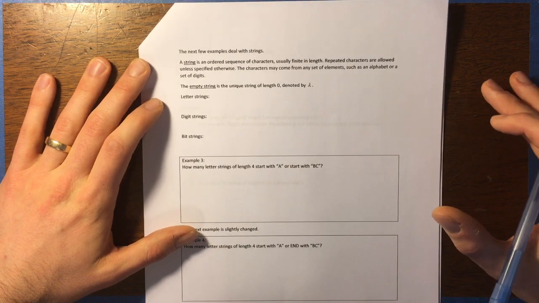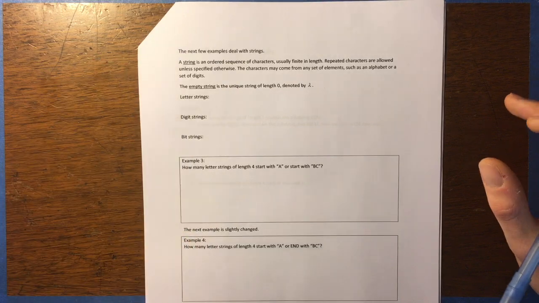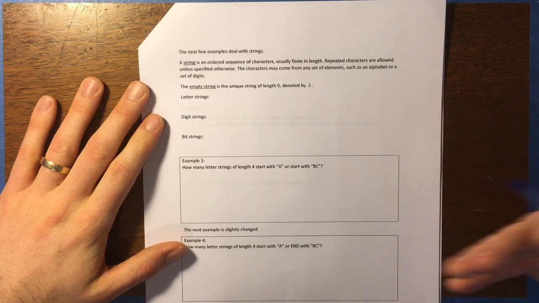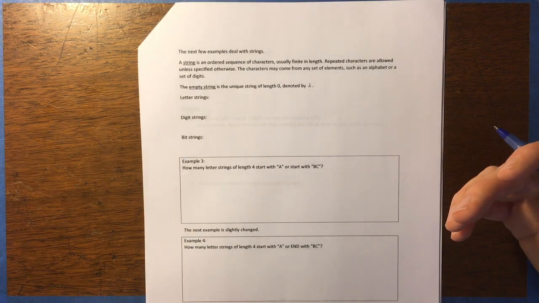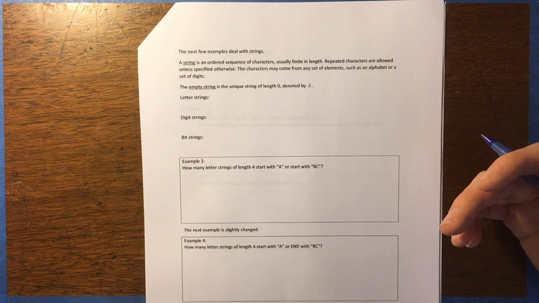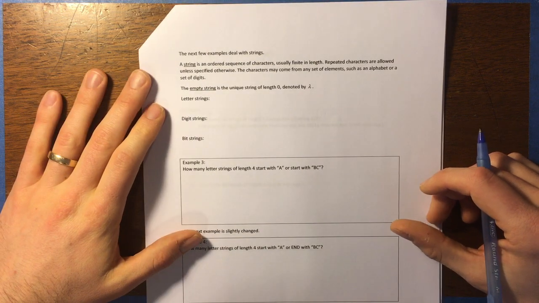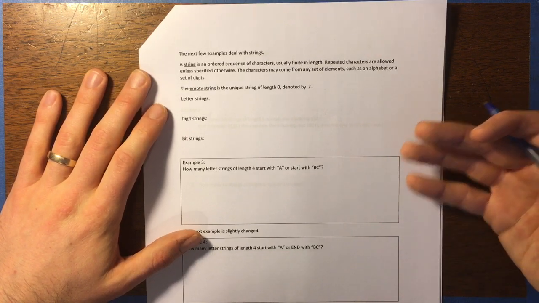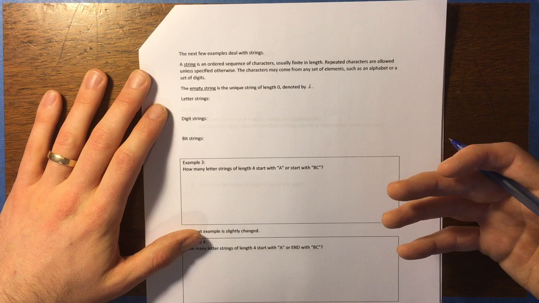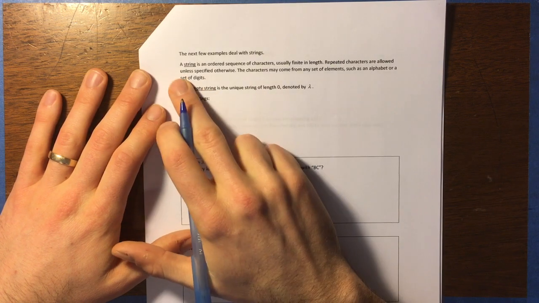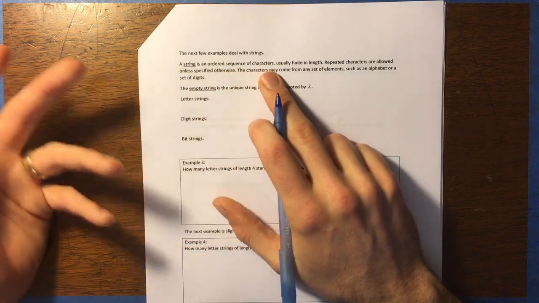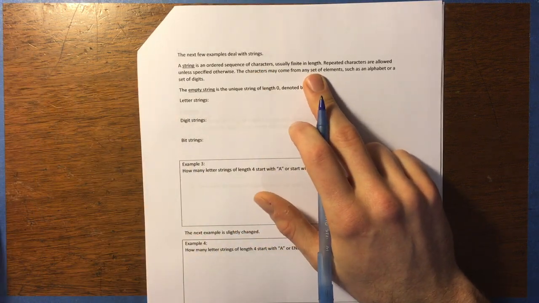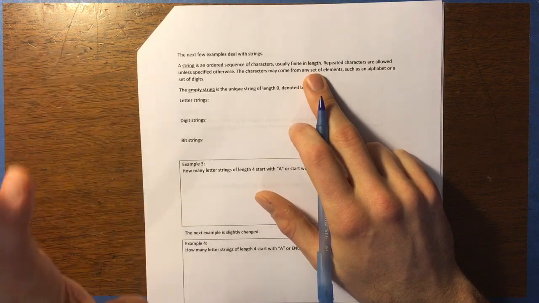Like you don't say X is in the set twice. You don't say XX. But in a string, you can repeat elements, usually, unless specified that you can't. But usually you're allowed to repeat things, and that's just fine. So a string is almost more like a sequence, if you're familiar with sequences from like Calc 2 or college algebra. So a string is an ordered sequence of characters or symbols, usually finite in length. Technically, you can talk about an infinite string, but for most purposes, we work with finite strings.